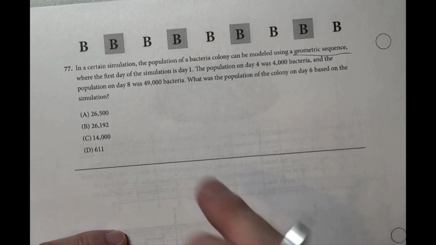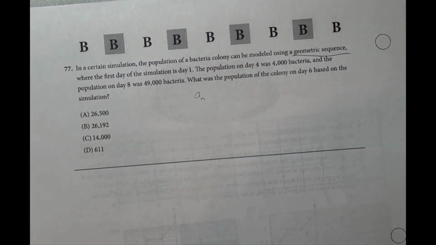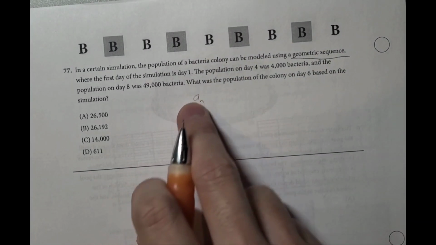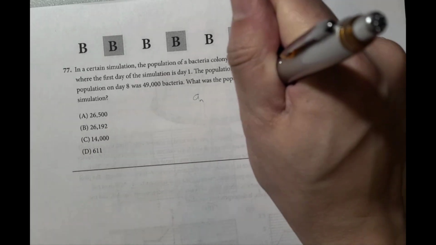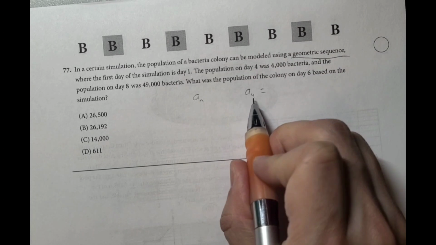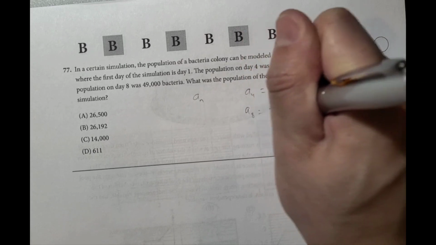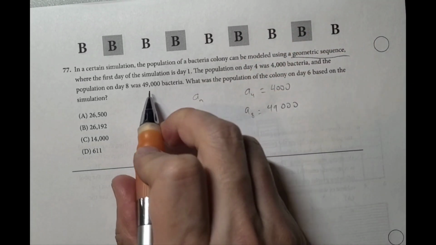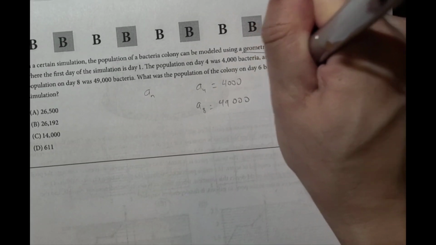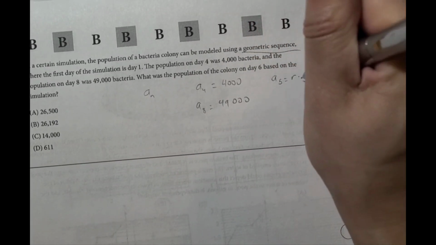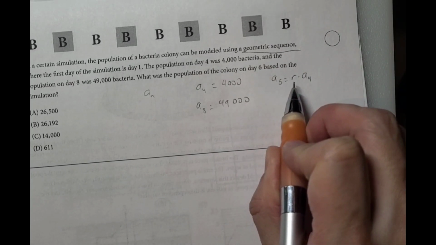So let's call this sequence a sub n, where a is the population. So a sub 4 would be the population on day 4, which is 4,000. And a sub 8 would be 9,000. They told us. So for a geometric sequence, if you remember, a5 would be r, some constant ratio, times a4. The next term, you multiply or divide by a number.